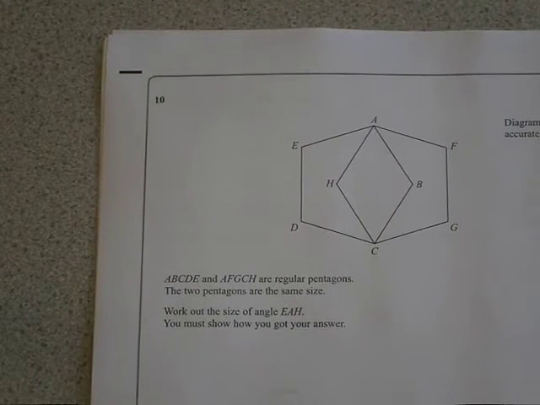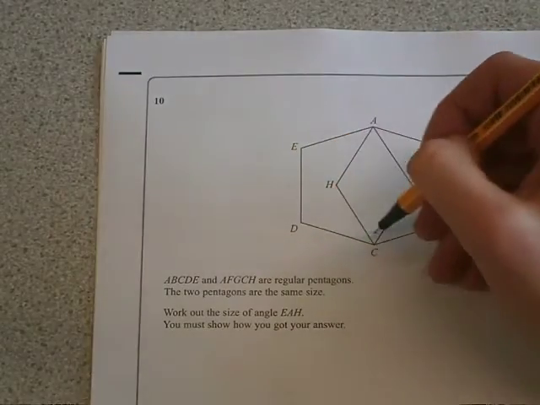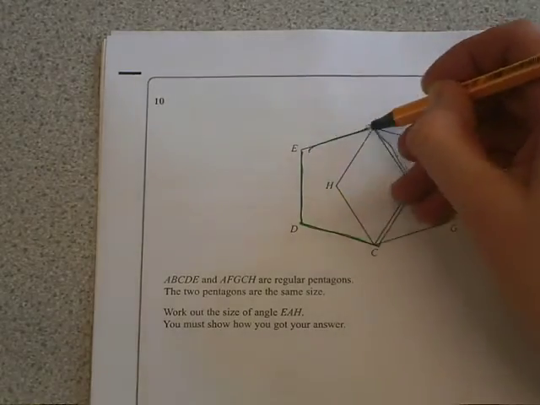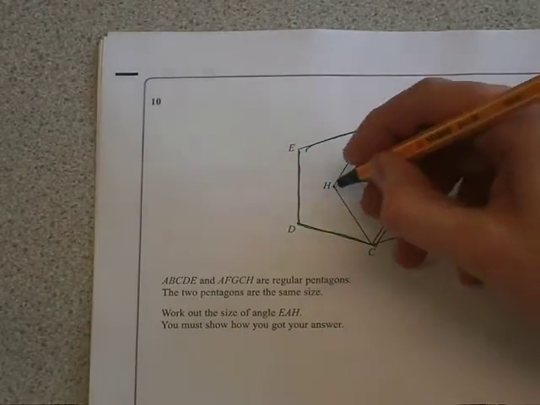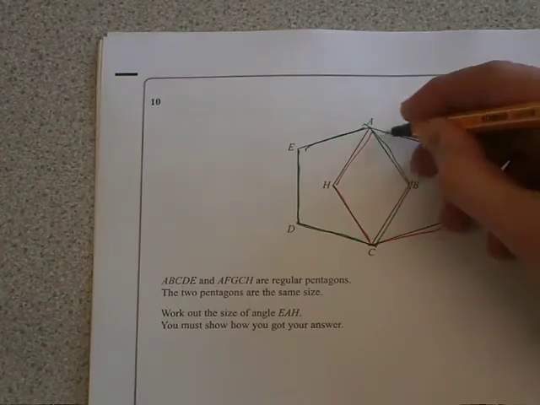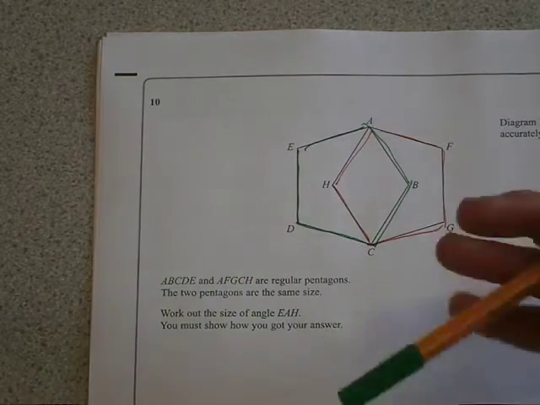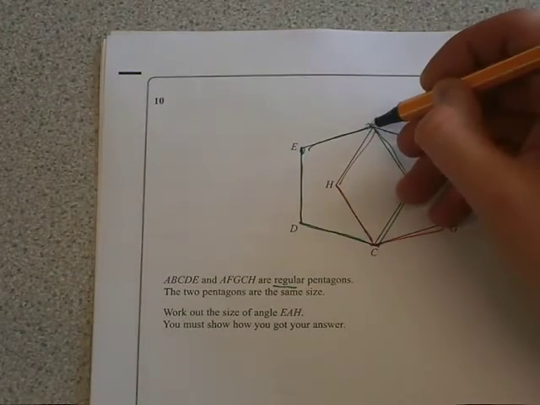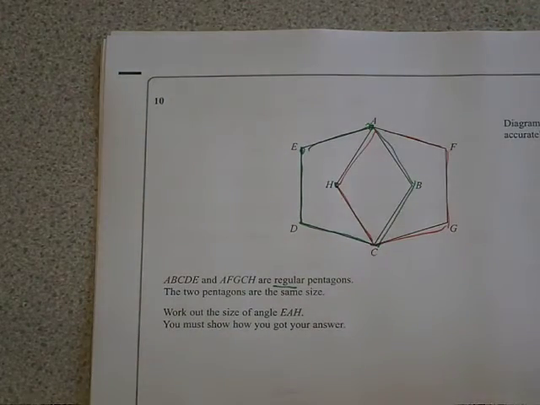Question 10. So question 10, it tells me that these are 2 regular pentagons. They're quite hard to see, actually. If you consider this is 1 pentagon here, so I'm going to just colour that one in green. So that's pentagon number 1. And here is pentagon number 2. So these are my 2 pentagons. So they're regular, which means all the sides and the angles are the same, and these are the same size. Work out the size of angle EAH. And we must show how we got our answer.